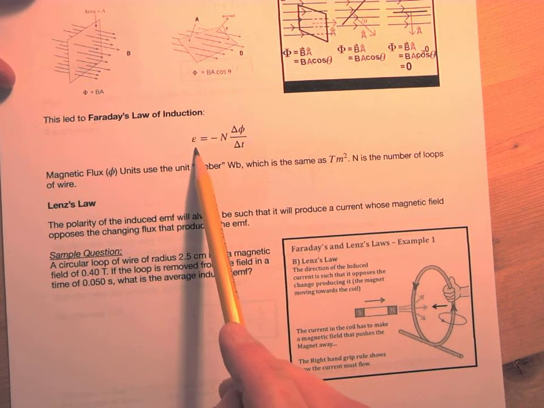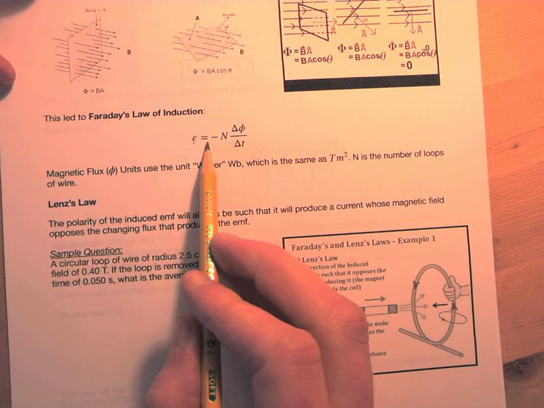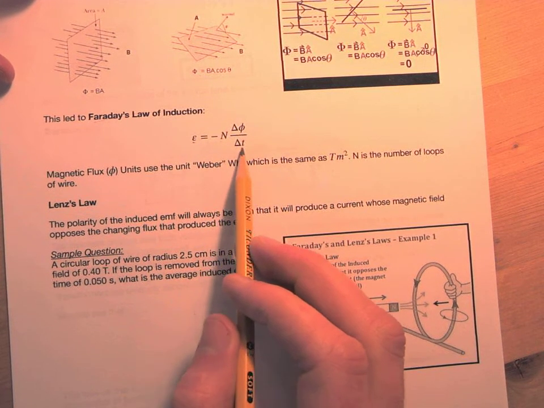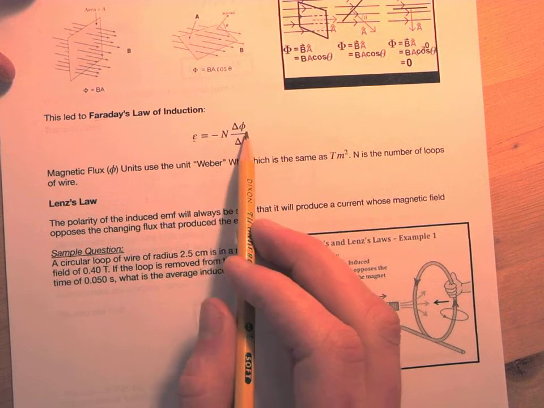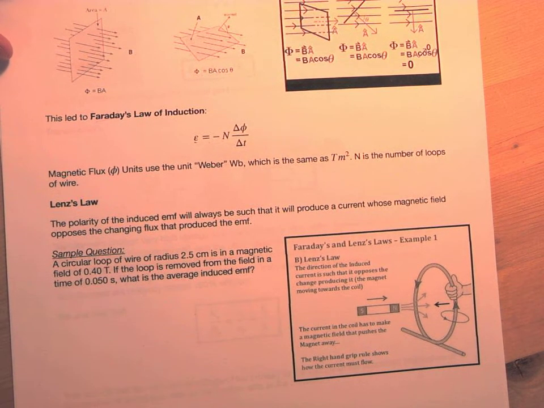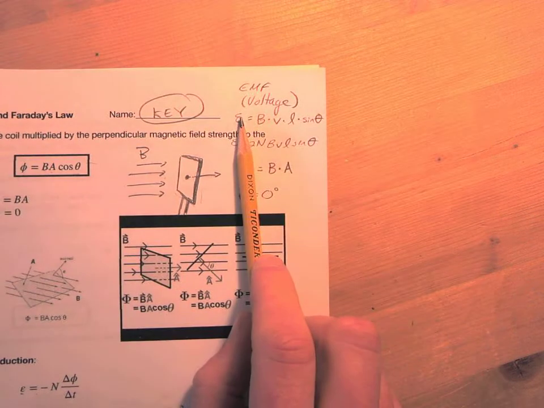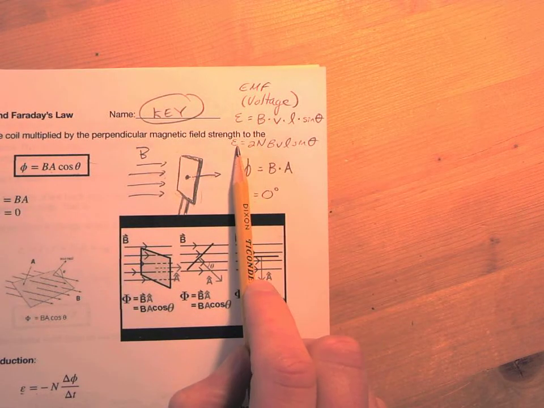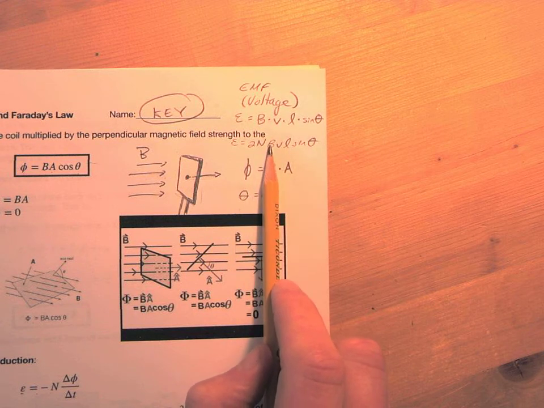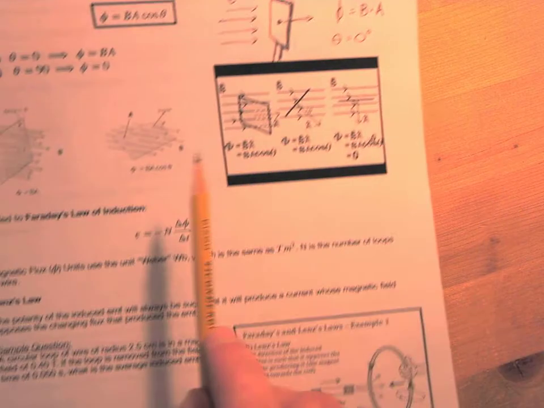but it's saying your voltage or your EMF is equal to how many loops you have times your change in flux over your change in time, or essentially meaning how quickly it's turning. So here we can see that we already have an EMF value that we found last day. If you're moving a wire, it's just 2 times the number of loops times the magnetic field strength times the speed times the length of the wire times sine theta.